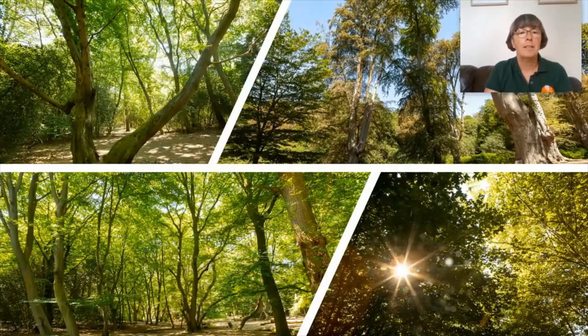And today I want to talk to you about street trees. I'm lucky enough to work in this amazing forest called Epping Forest, which is in northeast London. And these are the typical trees that I might see every day when I go to work.